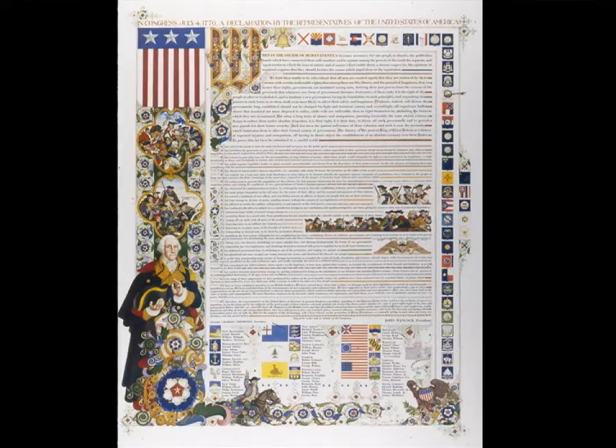Szyk has taken all of the figures of the American Revolutionary period and illuminated the text around the borders. Here you see George Washington, who did not sign the Declaration of Independence, but Szyk makes him a pivotal, central figure in this illumination, almost welcoming you to read the text.